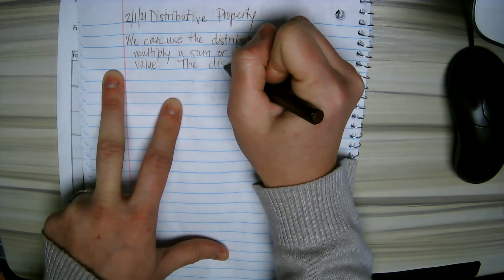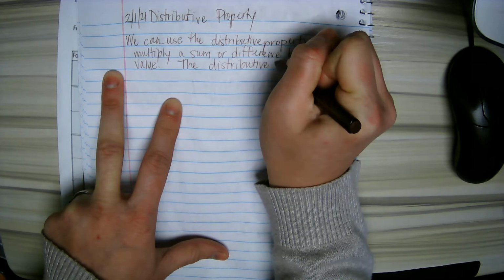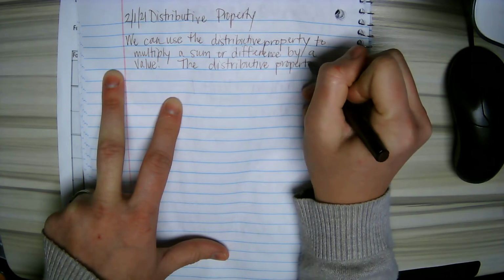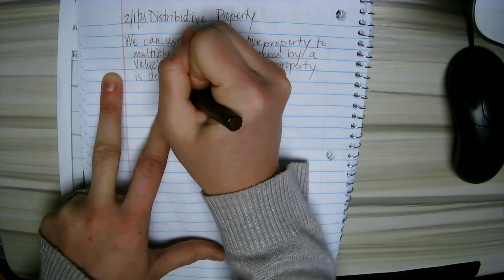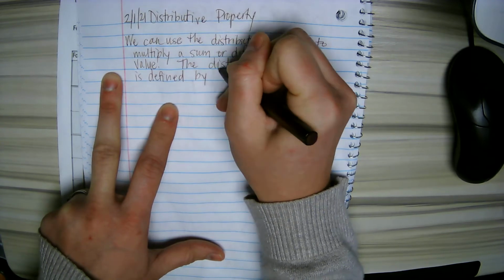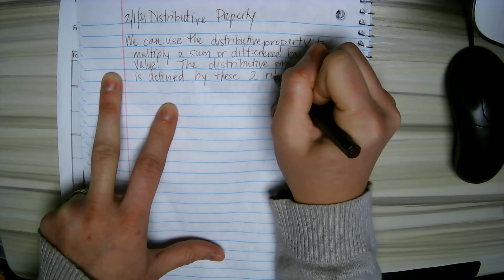The distributive property is defined by these two rules.